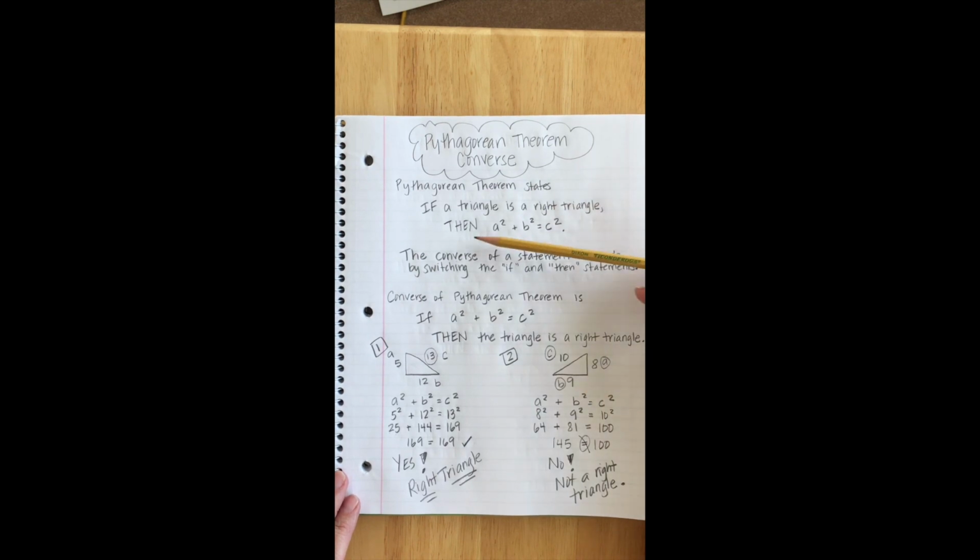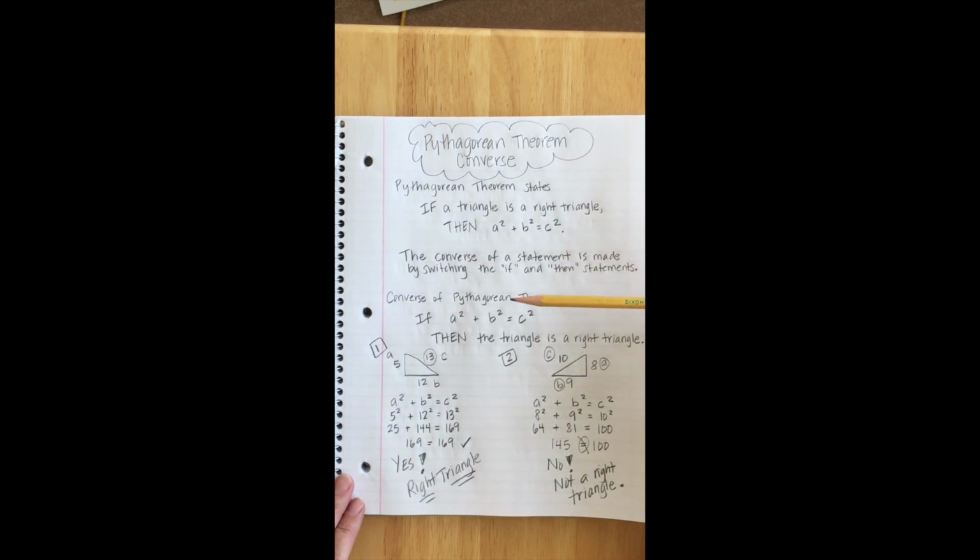So just to review, if a triangle is a right triangle, then a squared plus b squared equals c squared. But we want to use the converse. If a squared plus b squared equals c squared, then we can say the triangle is a right triangle.